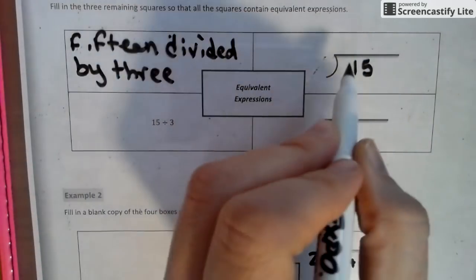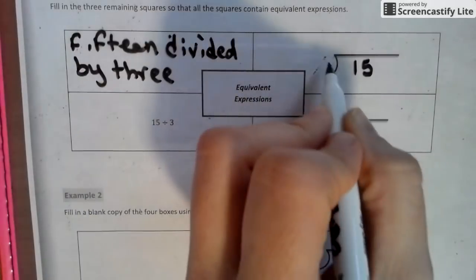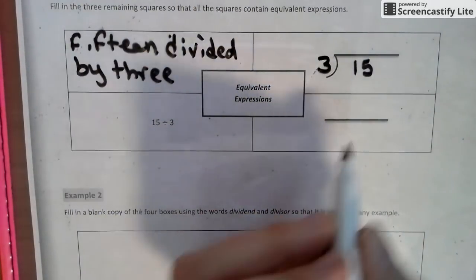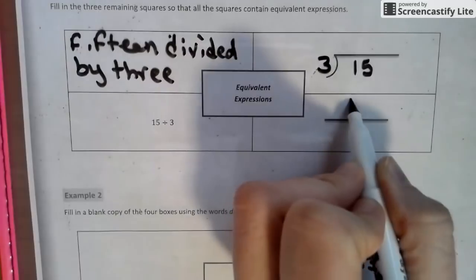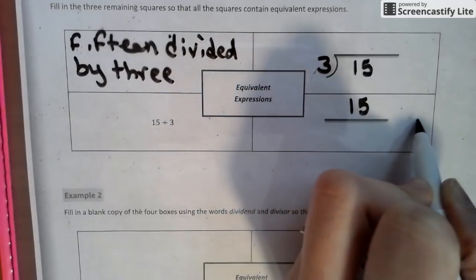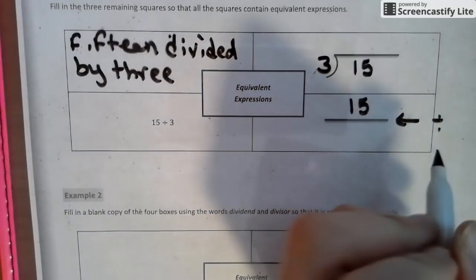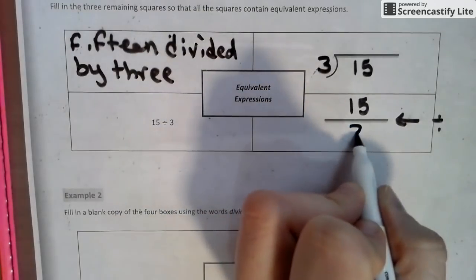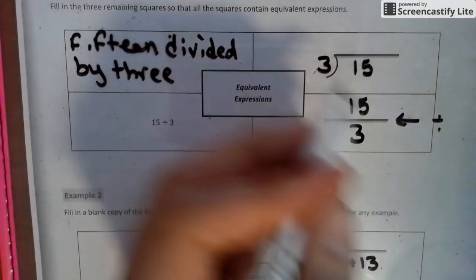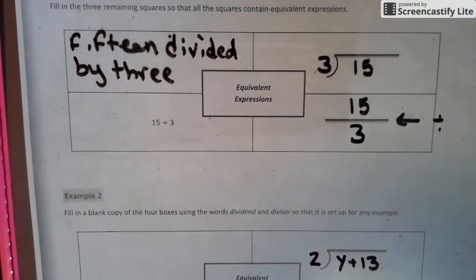So what goes in must come out. So the outside's a 3. And then if we use the fraction bar, it would be 15. This little bar, remember, means division. 15 divided by 3. That was pretty easy. So those are the 4 things. But they're not all that easy.